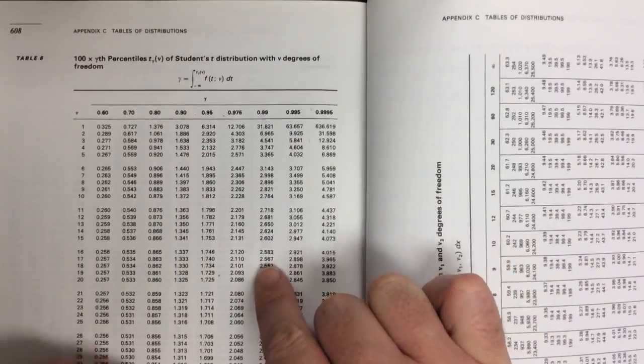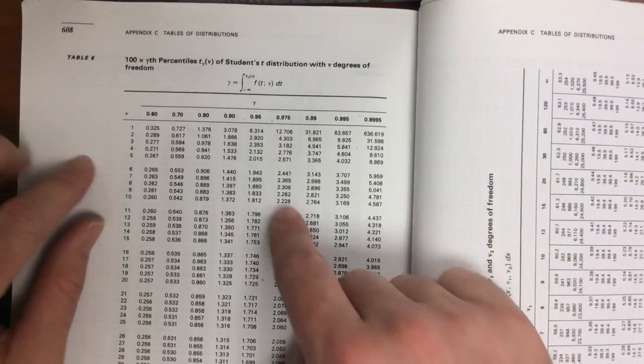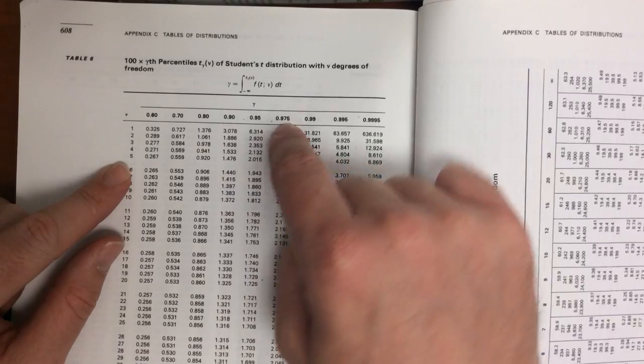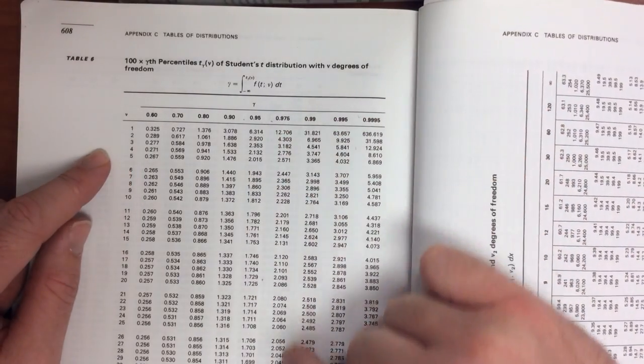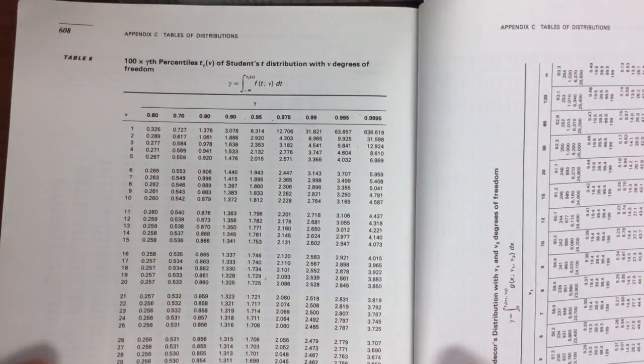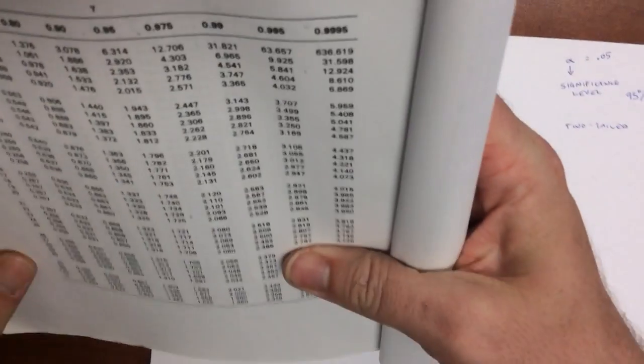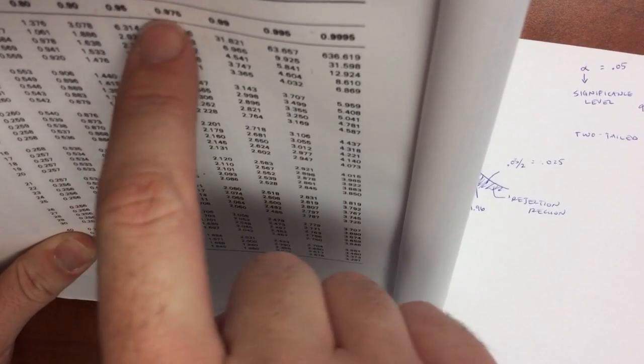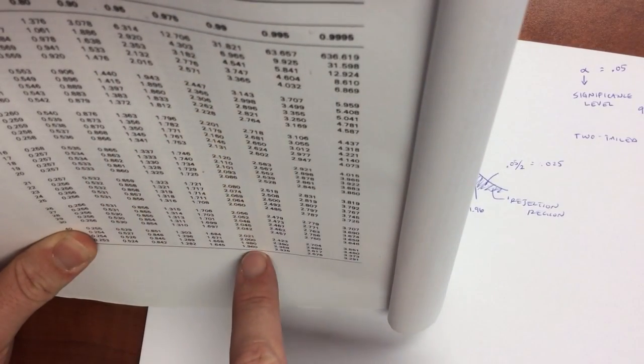Here's my student t-statistic. I want the area to be 0.025, so if I come down here, all the way down here, I'm going to start at 0.975. It's going to be 1.96. So we did get it right.